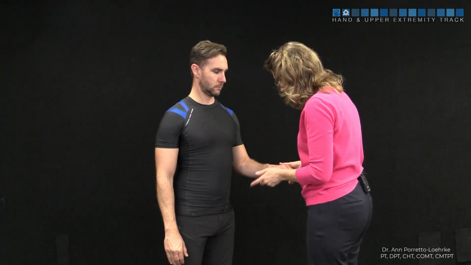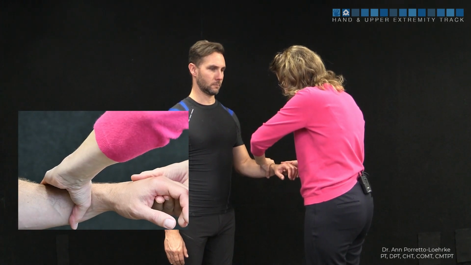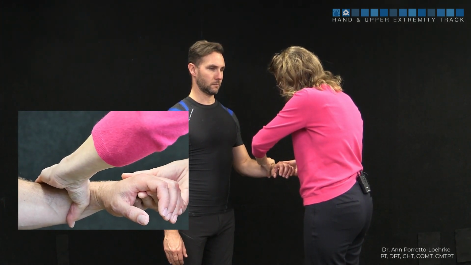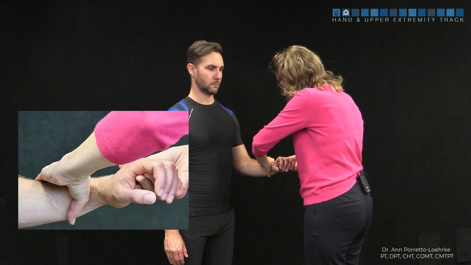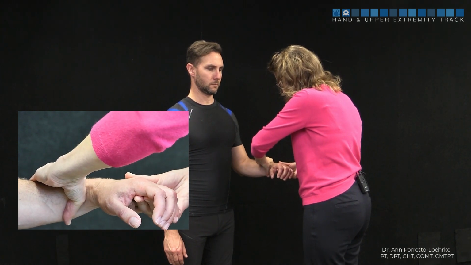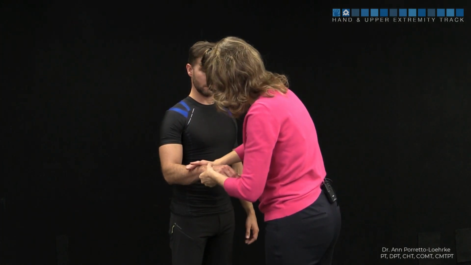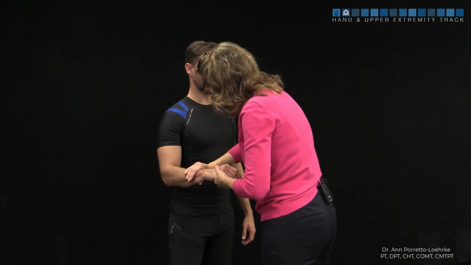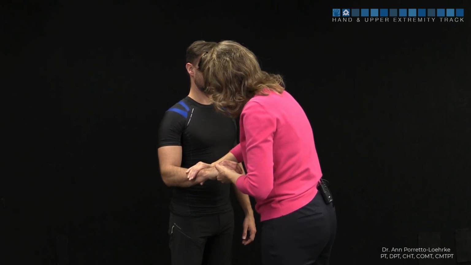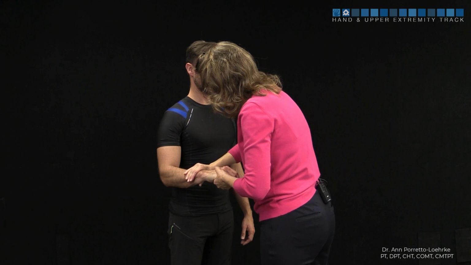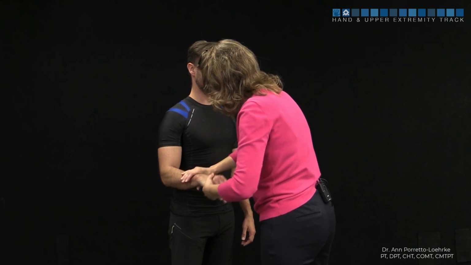Then I'm going to go onto the radial side, and I'm going to come in here. I can stabilize in neutral, slight extension, and slight flexion. Okay. And here, straight radial deviation, slight extension, and slight flexion.